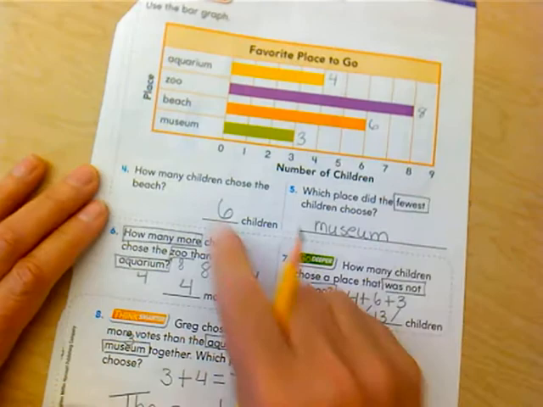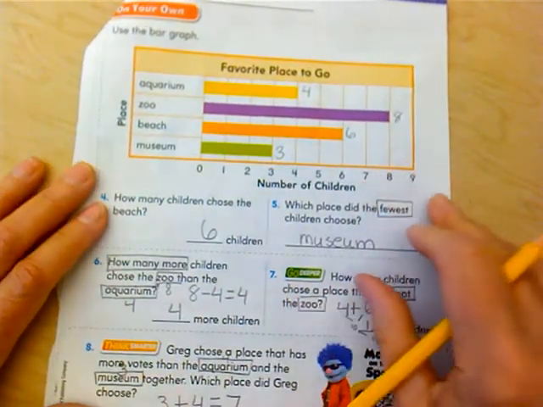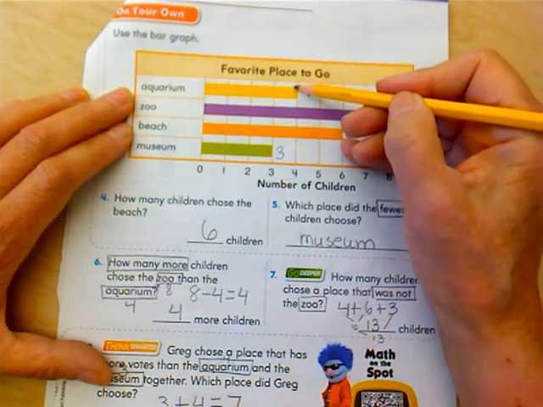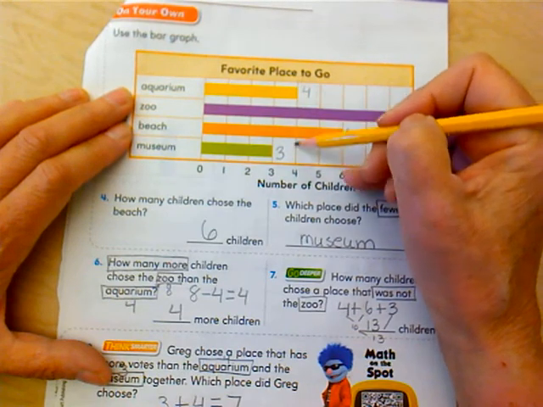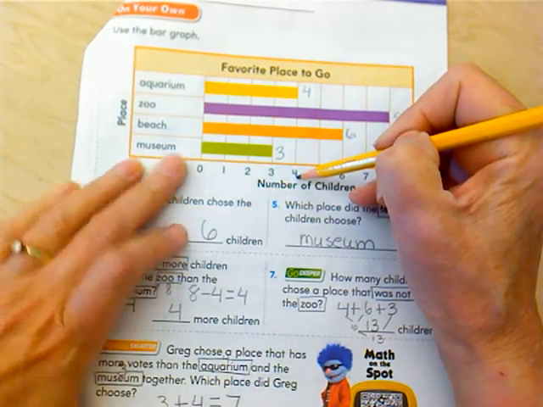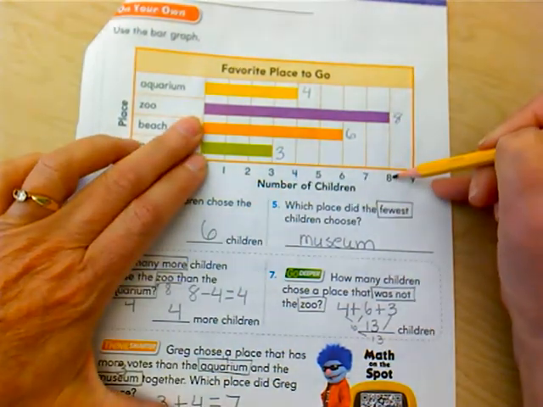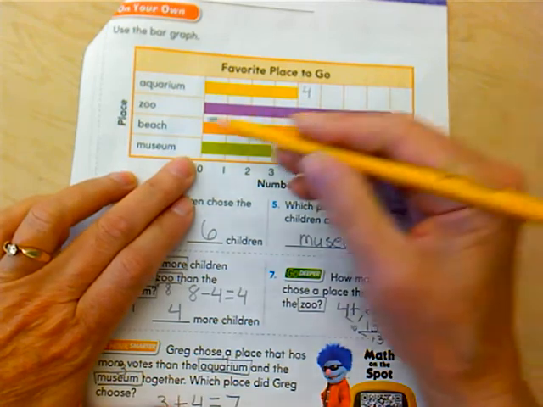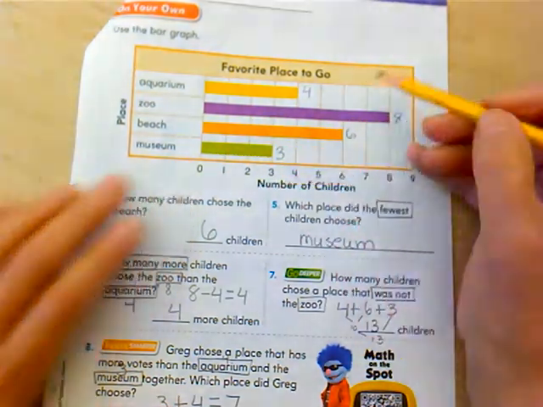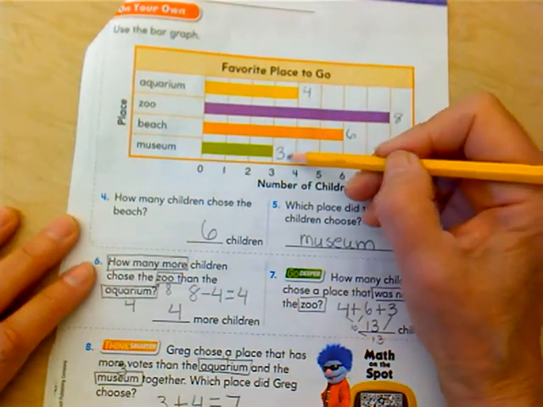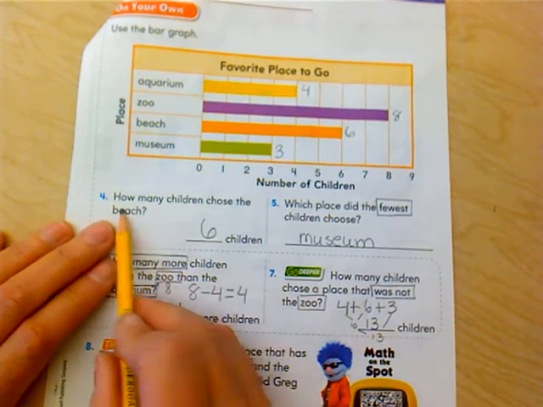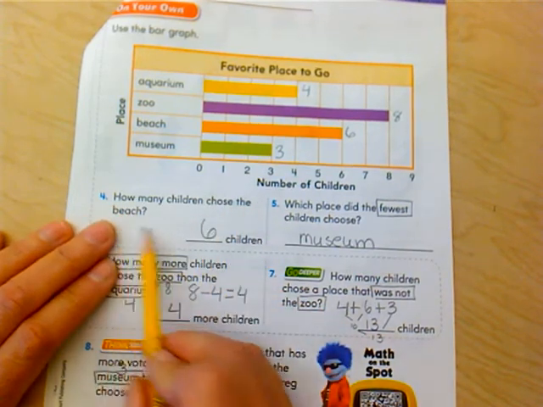All righty, so now we have interesting places to go. 4 kids chose the aquarium because my yellow line matches up with my scale at the bottom, which is 4. The zoo matches up with 8 at my scale at the bottom. The beach comes all the way out to 6, and the museum goes down to 3. I would hope that you went ahead and put those numbers on there because it makes it so much easier when you have to find out how many children chose the beach.